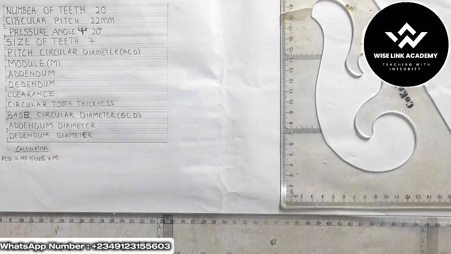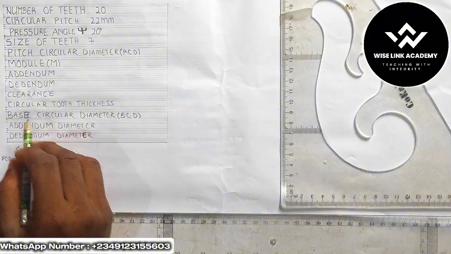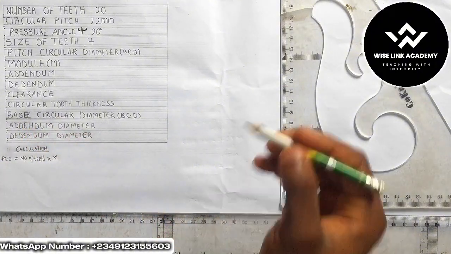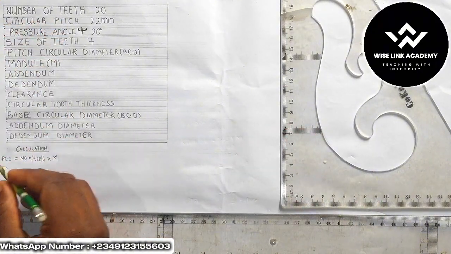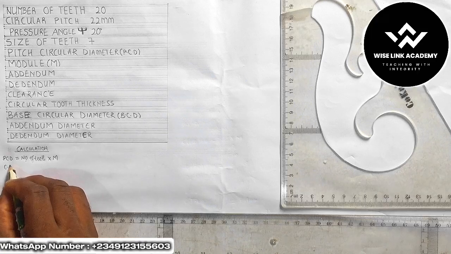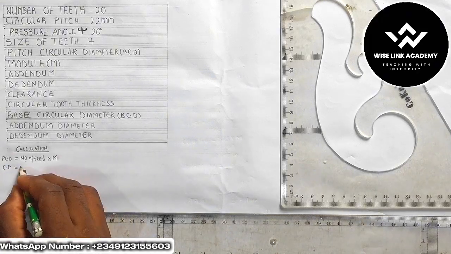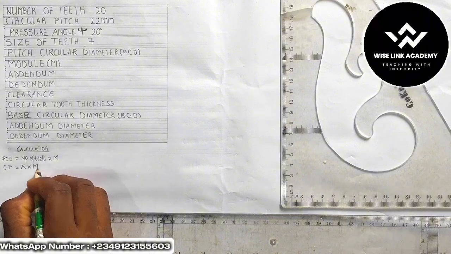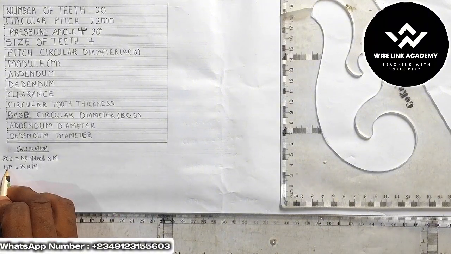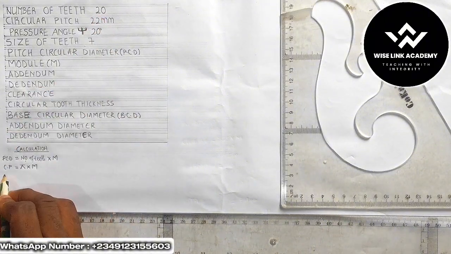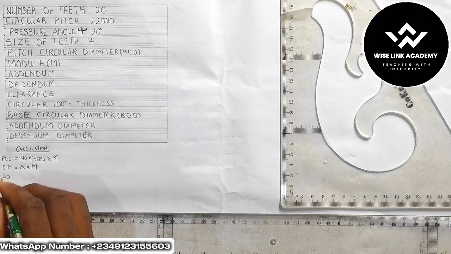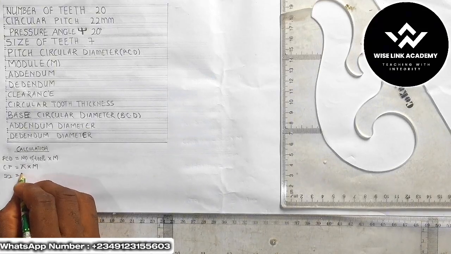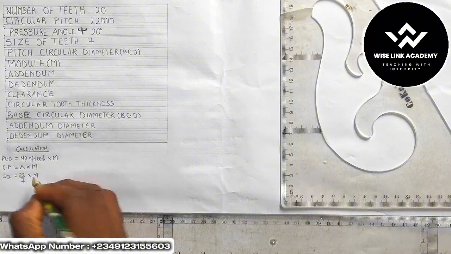So we don't know module. How do we get module? We recall that circular pitch, CP, is equal to pi times module. Circular pitch is 22, so that becomes 22 equals pi, which is 22 over 7, times module.